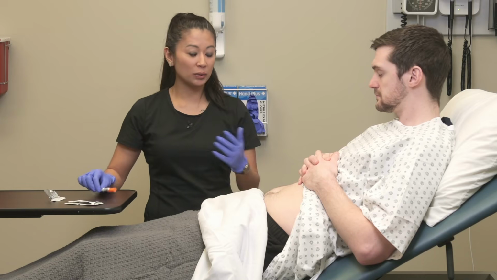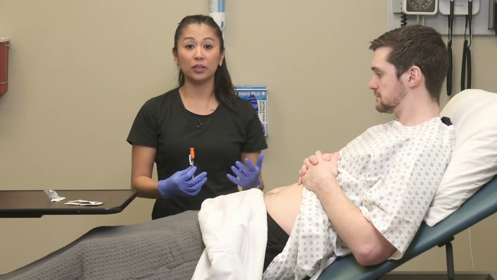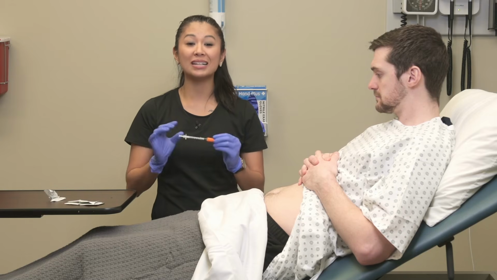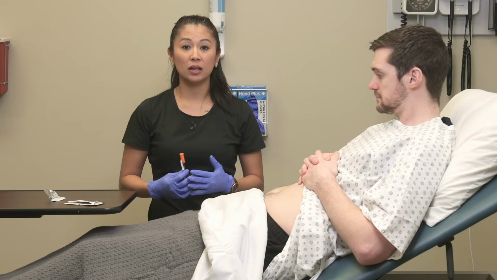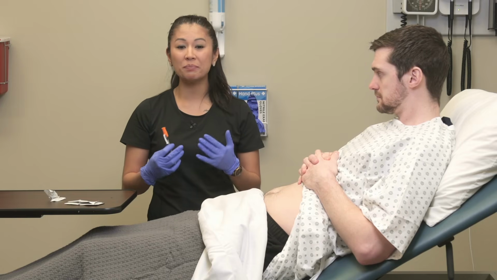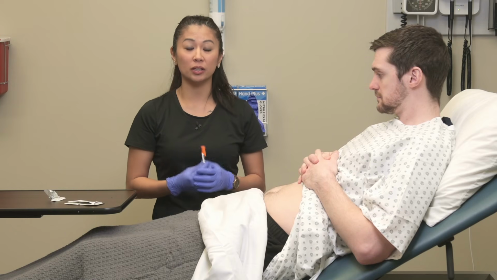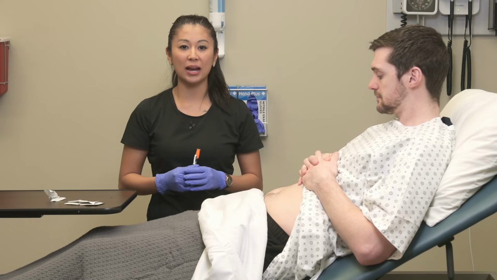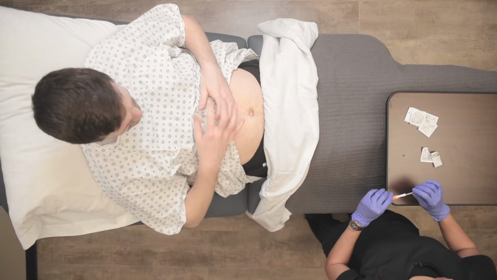All right, so now let's also talk about the angle. Now my patient's at a healthy weight, so here we're going to go at a 90-degree angle. If my patients may be emaciated, malnourished, or have very little adipose tissue, we may need to consider going at a 45-degree angle. But for this demonstration, my patient, we're going to use a 90-degree angle, which is appropriate. All right, so now let's get ready for administration.